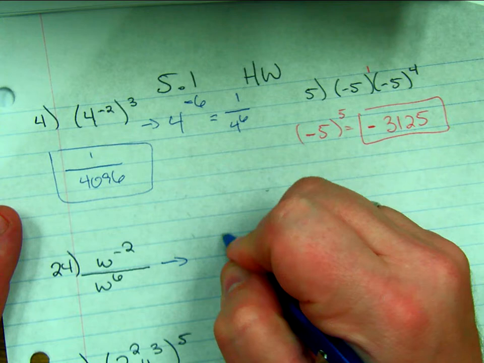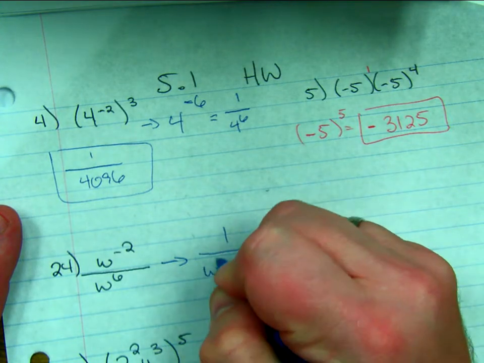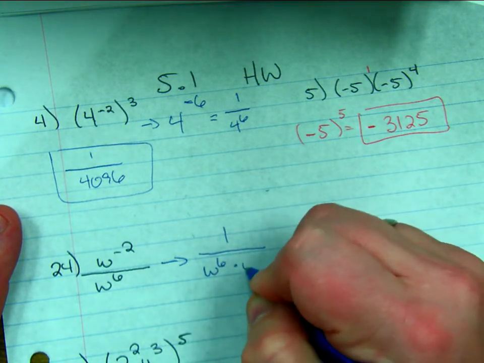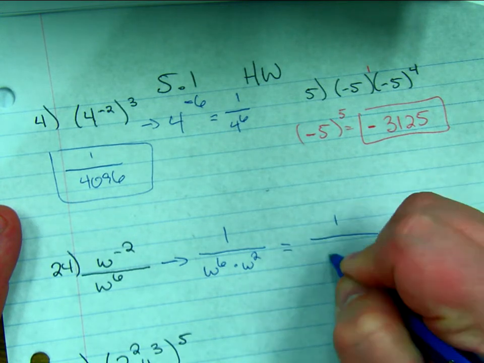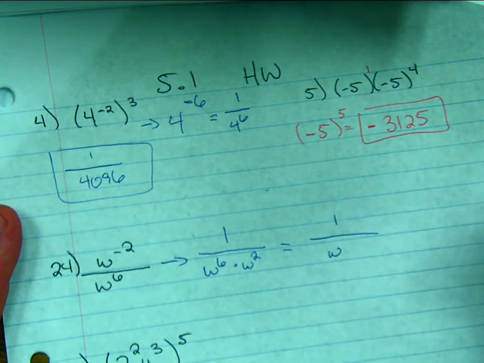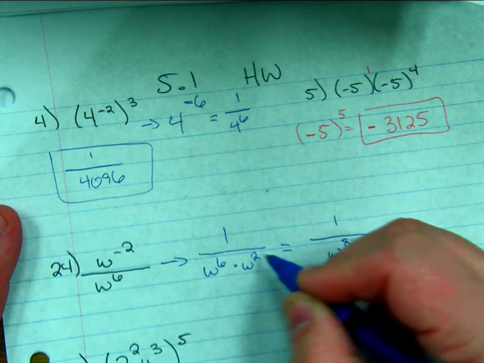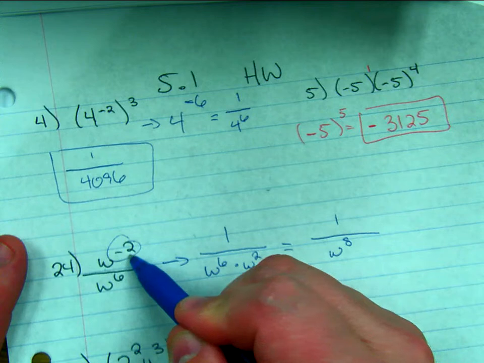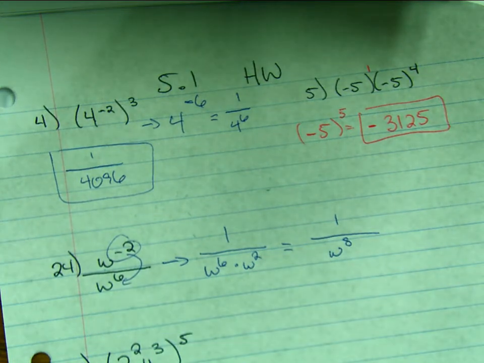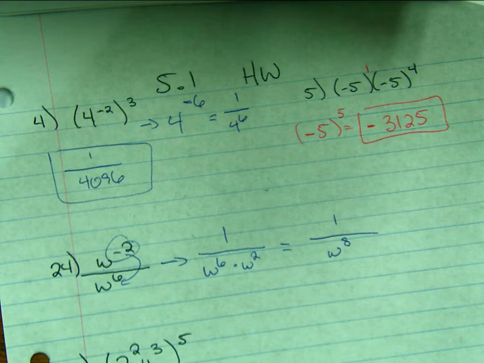But that's the same as 1 over that w to the 6th times w squared, which is the same as 1 over w to the what power? 8, because we add the exponents. Now, if you don't need to do that middle step, you don't need to do that middle step. Like, if you just realize these two guys want to party downstairs, like, hey, I see you guys partying, can I join? And they just jump in, boom.